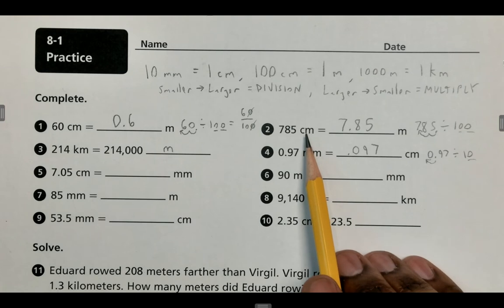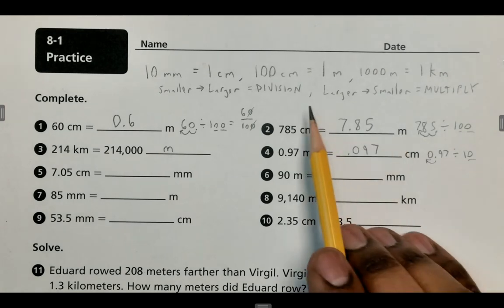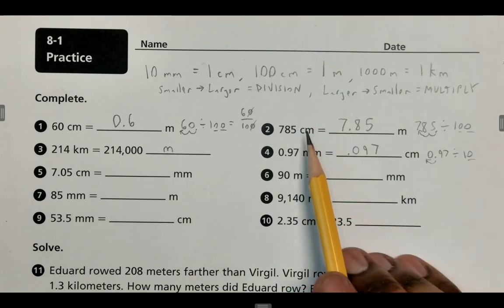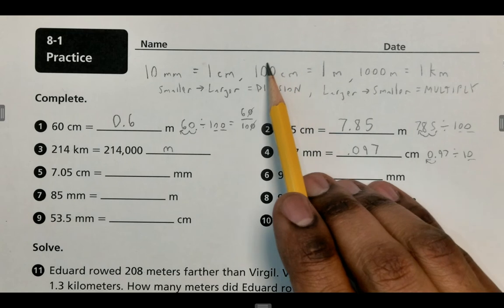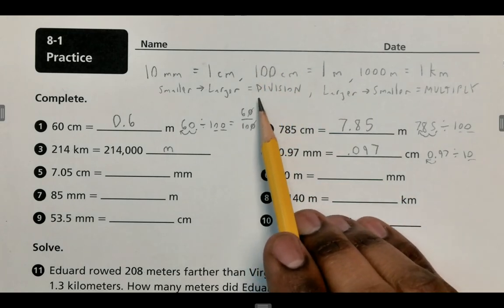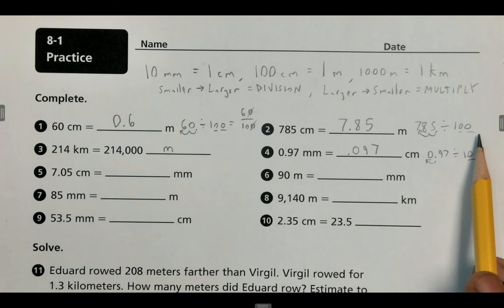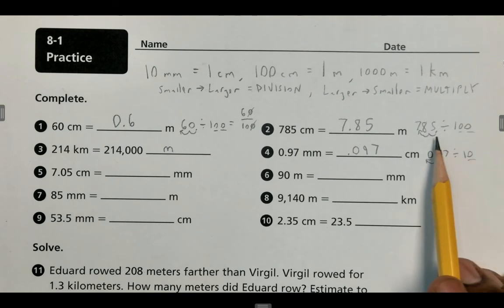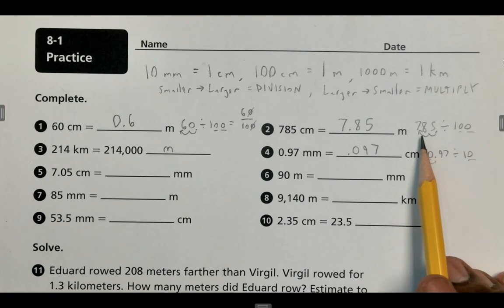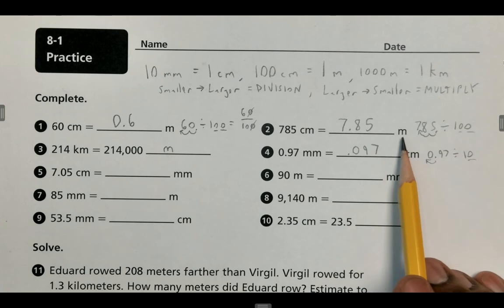Number two, again, starting with a smaller unit and converting to a larger unit, think division. Divide by what? Divide my 785 by 100. 785 divided by 100. Count my zeros. Imagine my decimal point being pushed 2 places to the left. 785 centimeters equals 7 and 85 hundredths meters.